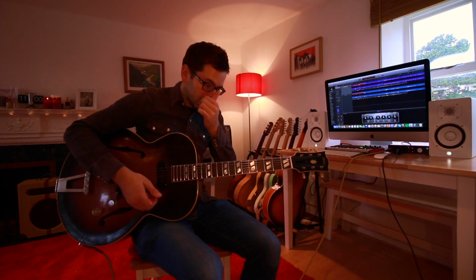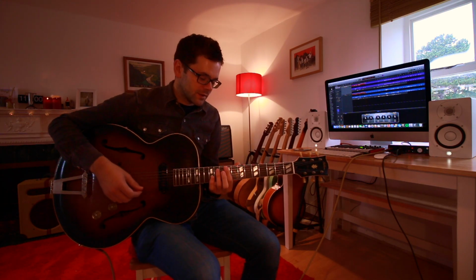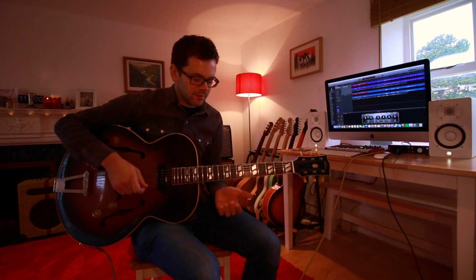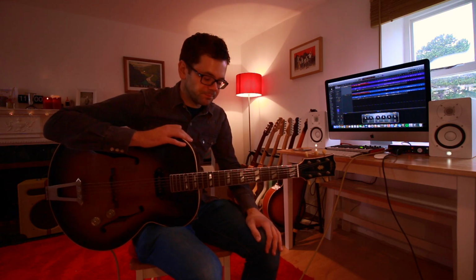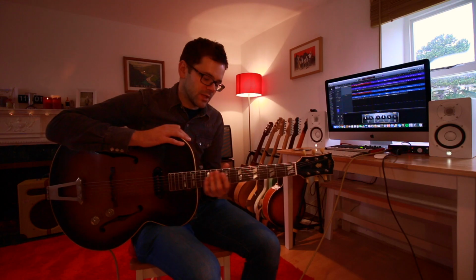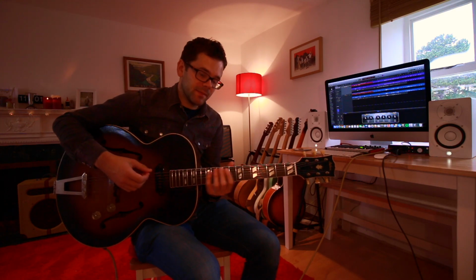So the first way we're going to look at is a scale-based approach, firstly using the mixolydian mode. Now the mixolydian mode is the fifth mode of the major scale, very commonly used in blues and jazz, and it sounds like so. This is C mixolydian.